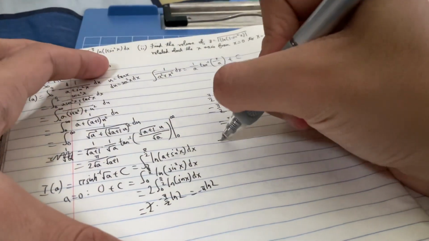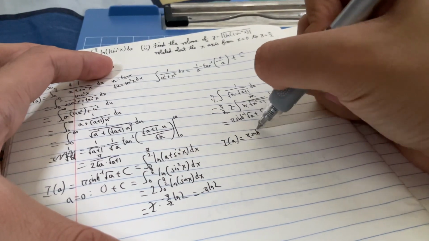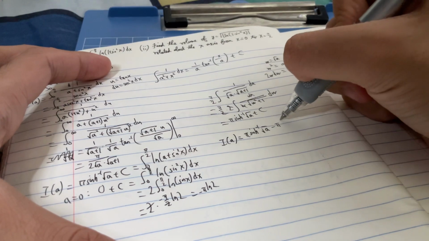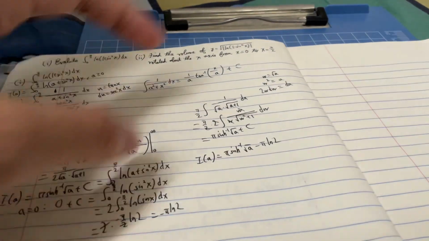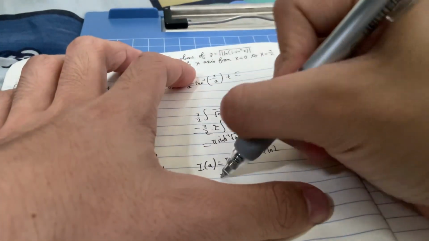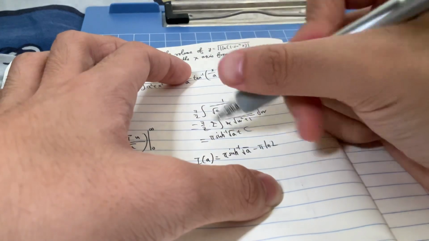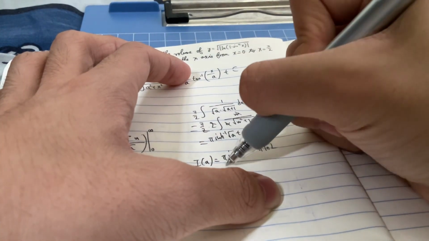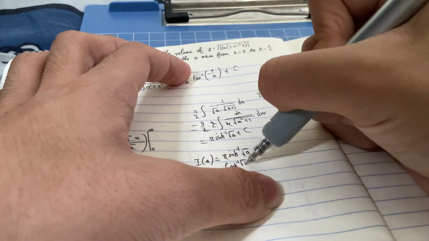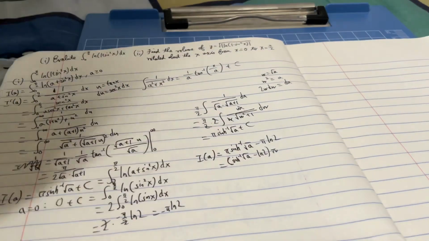So our I of a will be equal to pi times inverse sinh of square root of a minus pi ln 2. This is really, really cool, you know. We can also combine them. Why not? We can factor out the pi, and you will get a really cool result: parentheses, inverse sinh of square root of a minus ln 2, times pi. This is really, really cool.